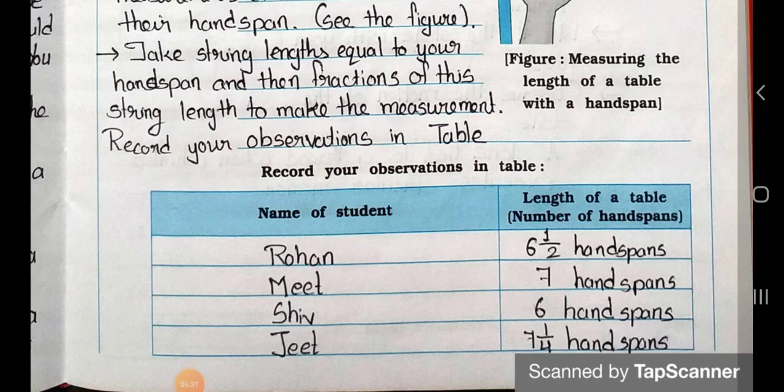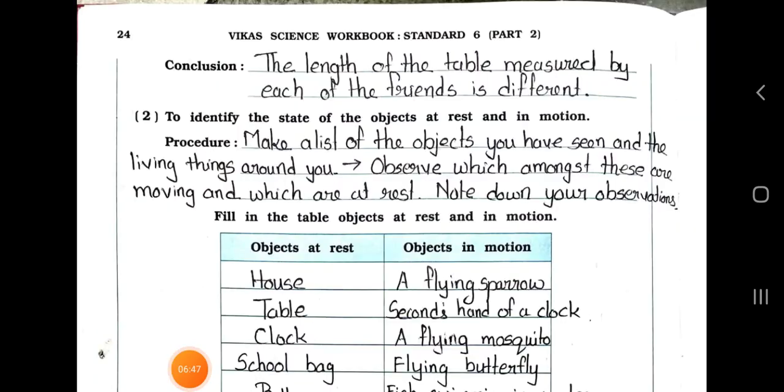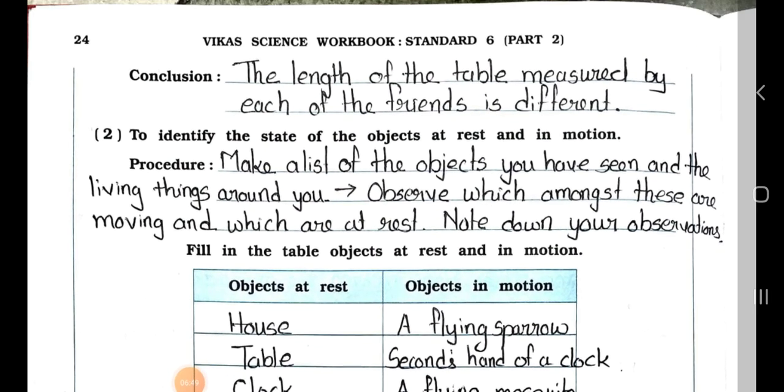Rohan. Length of the table, number of handspans is 6 and a half handspan. Meet, 7 handspan. Siu, 6 handspan. And Jeet, 7 and 1/4 handspan. Now see the next page. Now the conclusion is the length of the table measured by each of the friends is different.